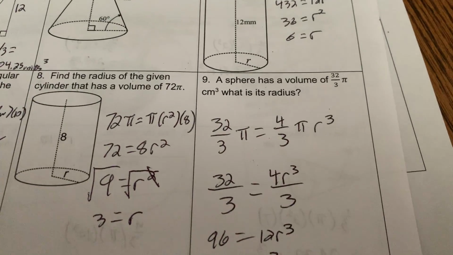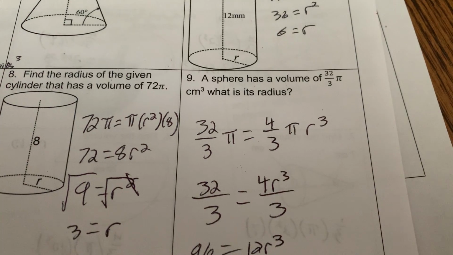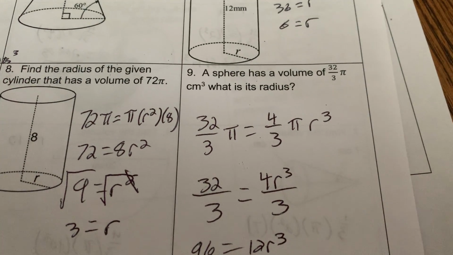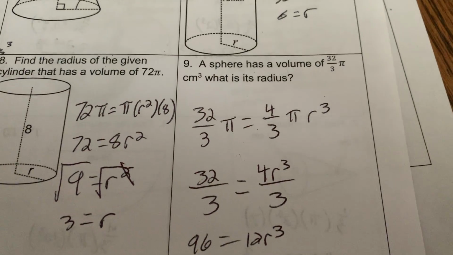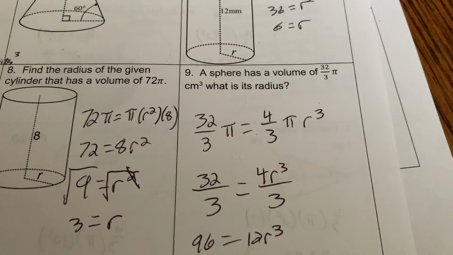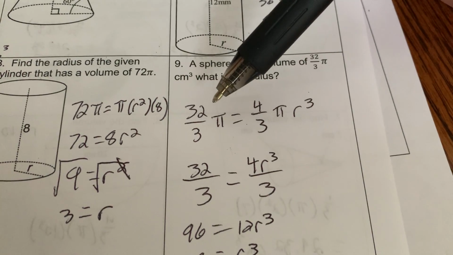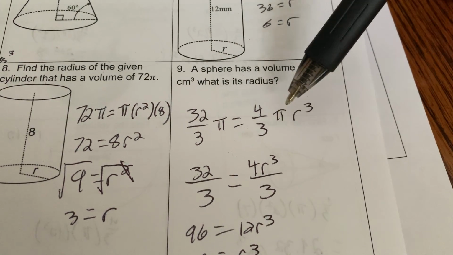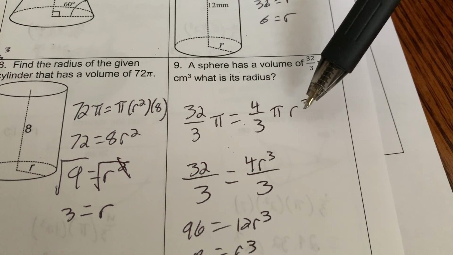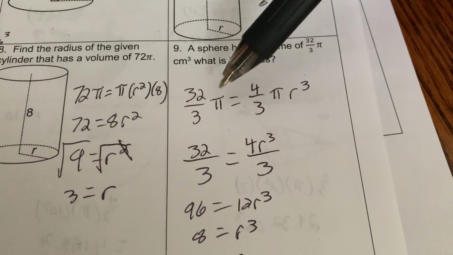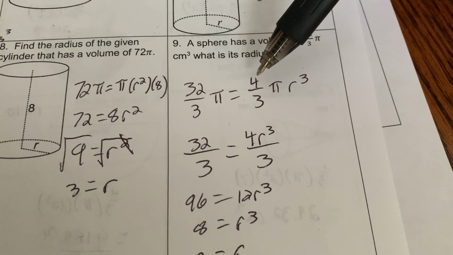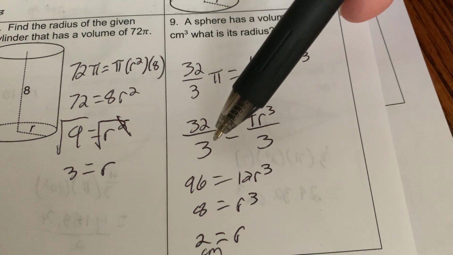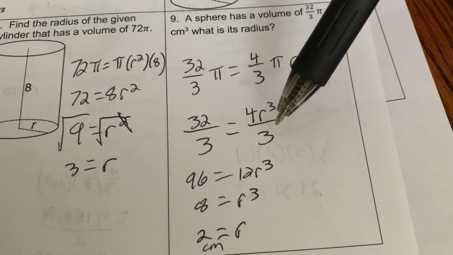All right, number 9. Again, we're not given an actual diagram, but it tells us a sphere has a volume of 32/3 pi cubic centimeters. What is its radius? So volume is 32/3 pi. Formula is still 4/3 pi r cubed. Again, this is the only variable for a sphere. So pi's cancel out at 32/3. Stick r cubed in the numerator. So 32/3 equals 4r cubed over 3.